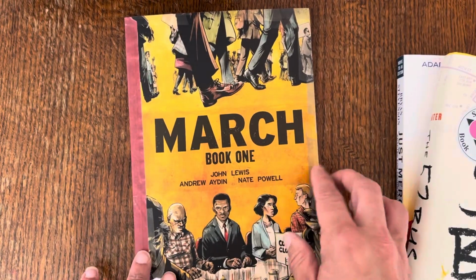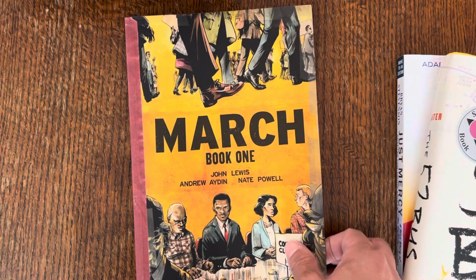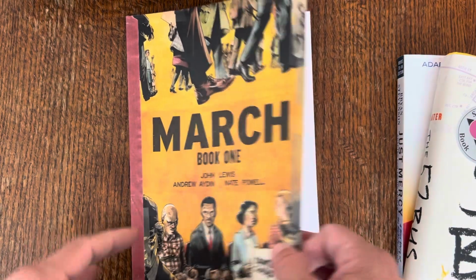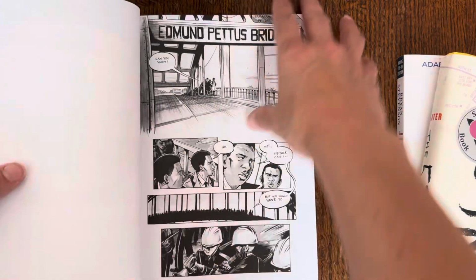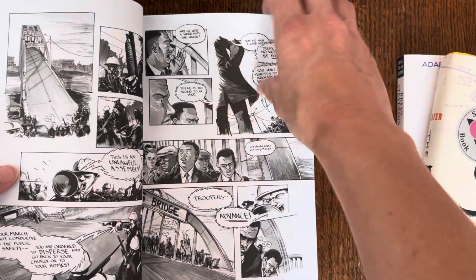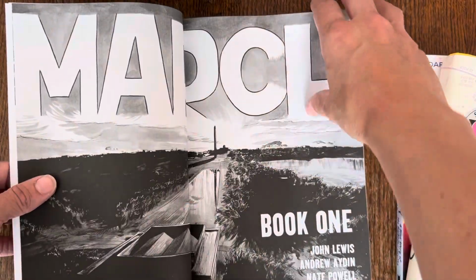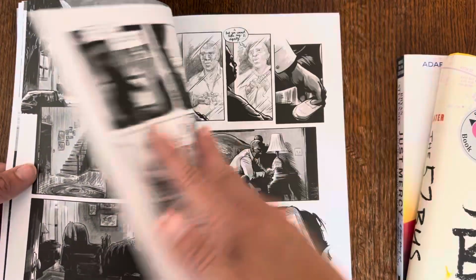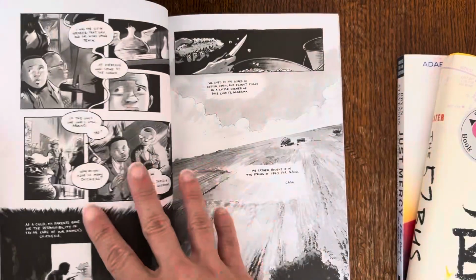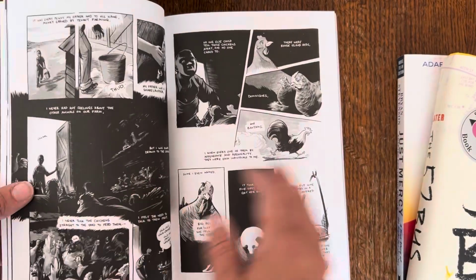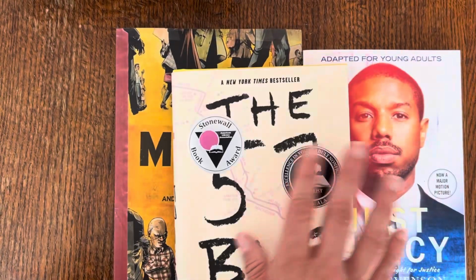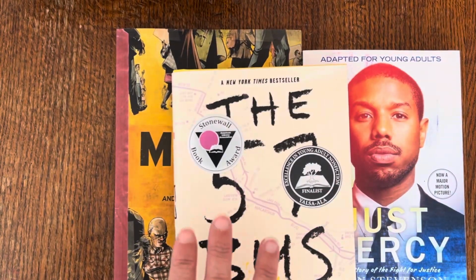And then the third one is based on the John Lewis series of books, March, but this is the graphic novel, which is great for students who don't like to read and who like nonfiction and history and interesting things. So that is this book. And this will be, I think, a 6-week unit, which we are doing. Like, we're going to have a poetry unit.